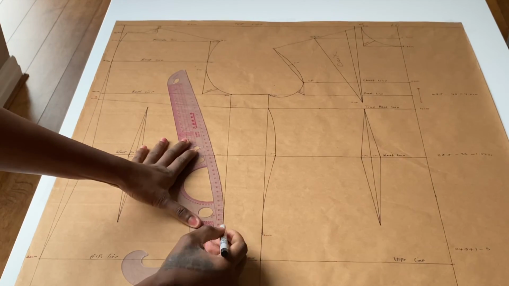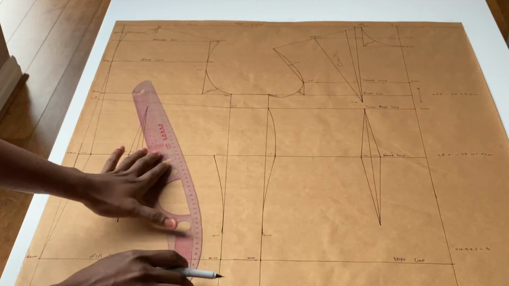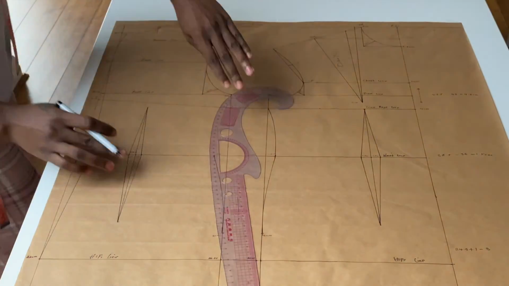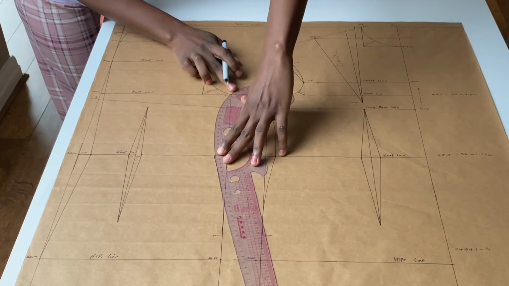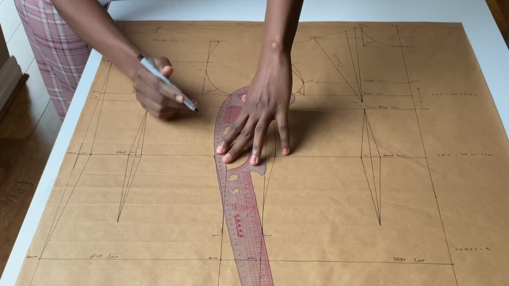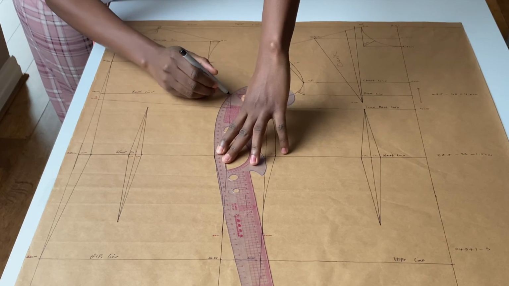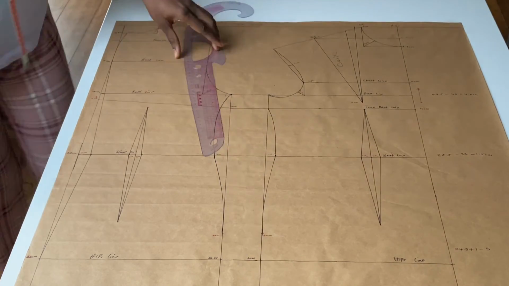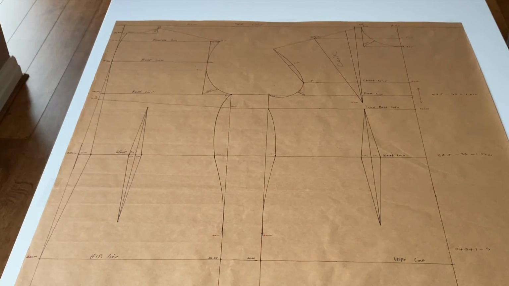On the back, you would do the same thing, connect the 2 cm to the 5 cm we took from the hips line, and flip the curve over and connect it to the true bust line.